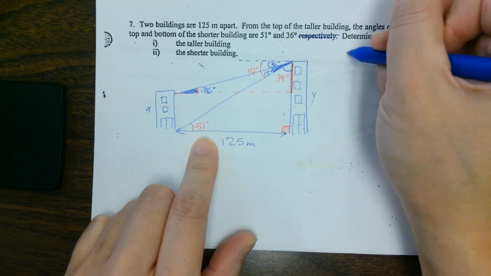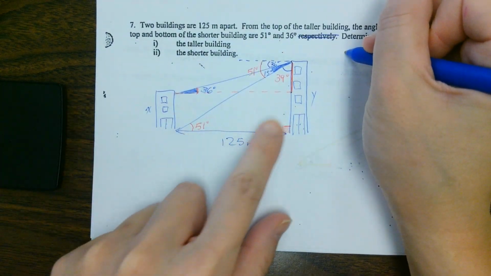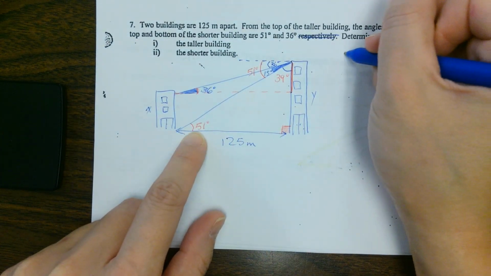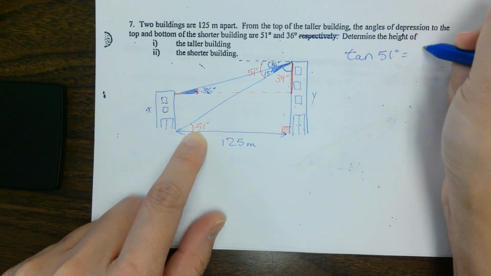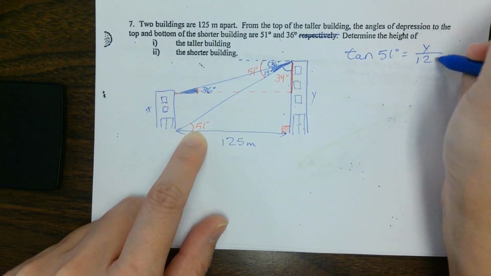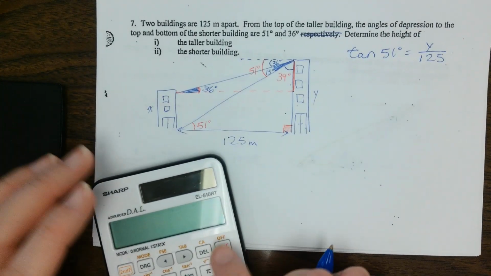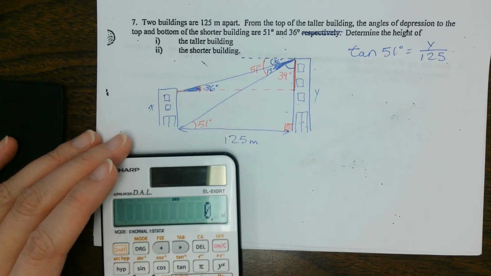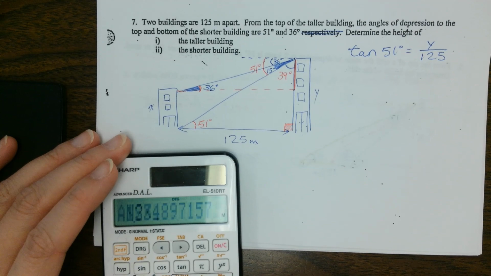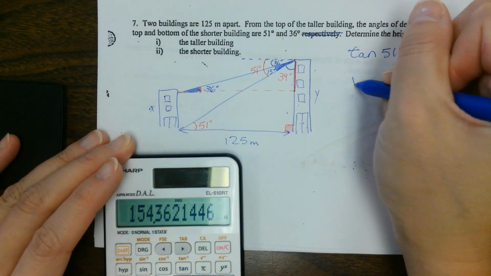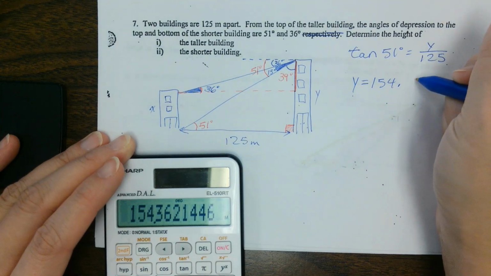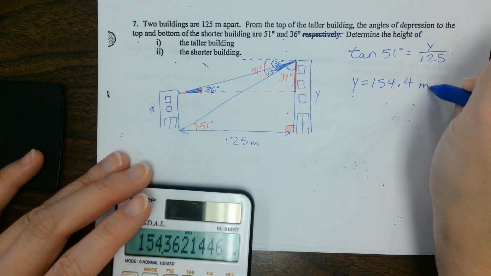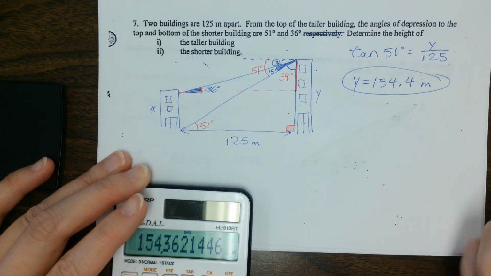Okay, so let's see. Let's solve for the Y. So tangent 51 degrees equals opposite over adjacent. So Y is tangent 51 times 125. So the tall building is 154.4 meters.